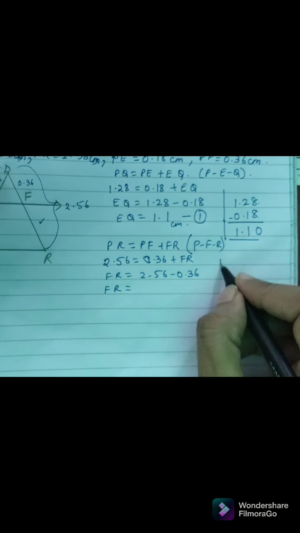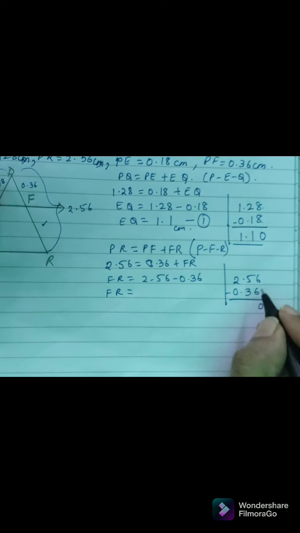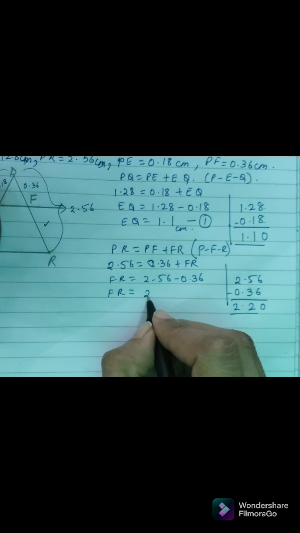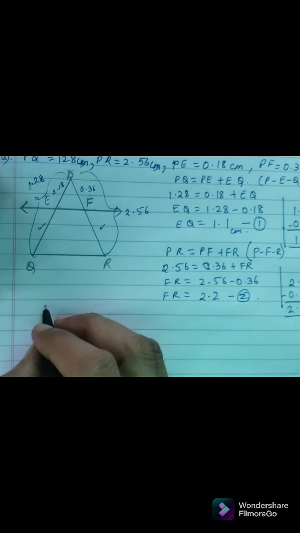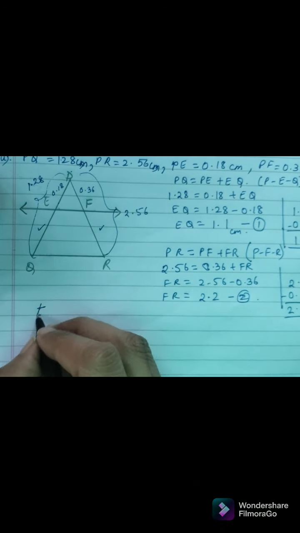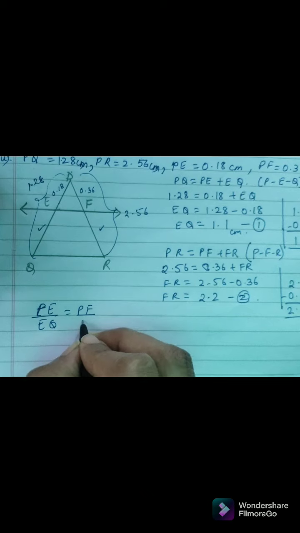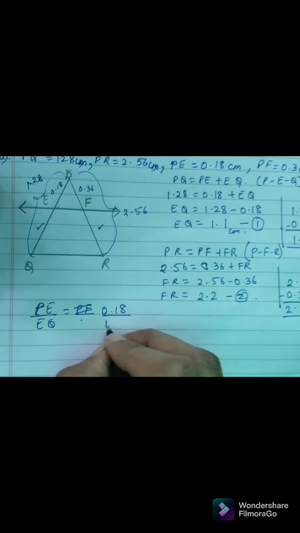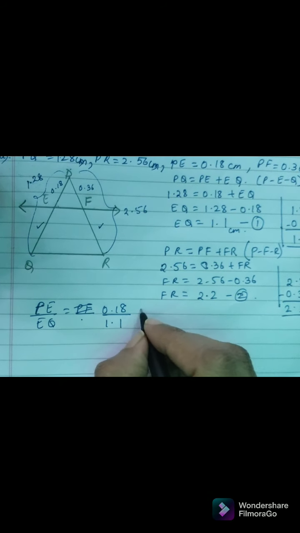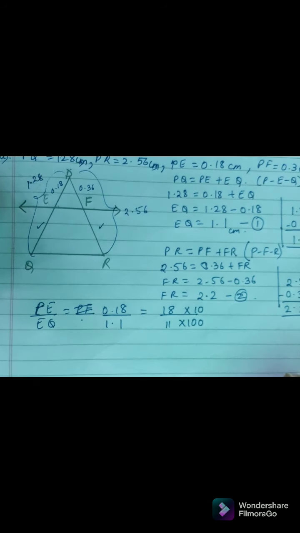So FR will be, again I'm doing a side work, 2.56 minus 0.36, 5 minus 3 is 2, so I got 2.2. I'm marking this as 2. Now we'll go back to BPT, that is PE upon EQ is equal to PF upon FR. PE is 0.18 and EQ we found 1.1. So again I have to get rid of the point, so I get 18 divided by 100 and 11 into 10. So the 0s get cancelled.